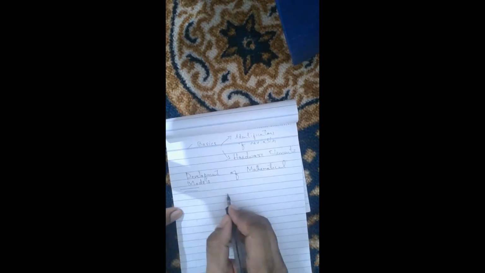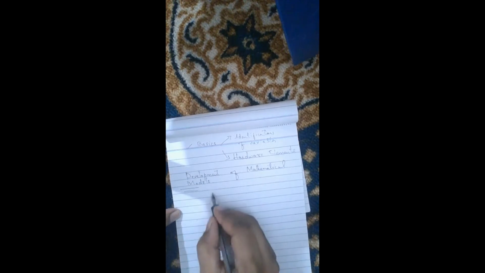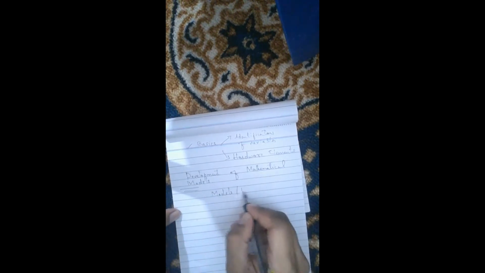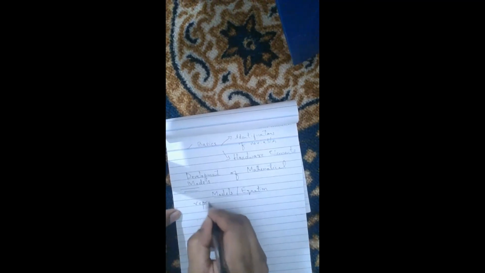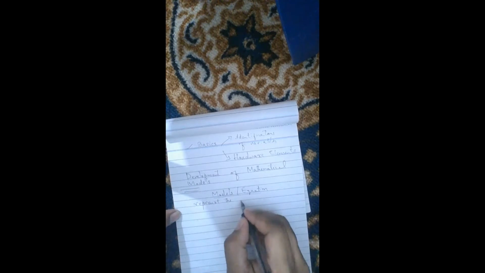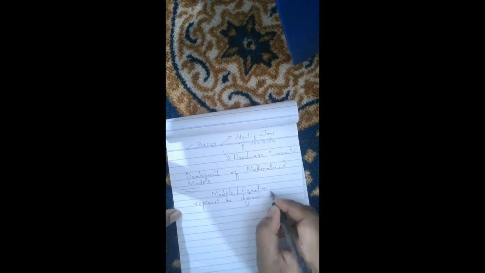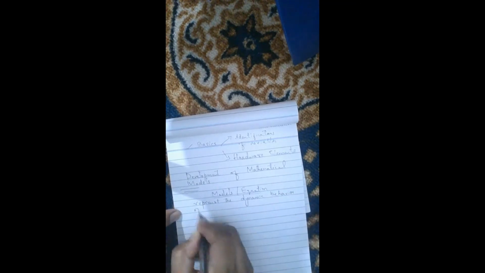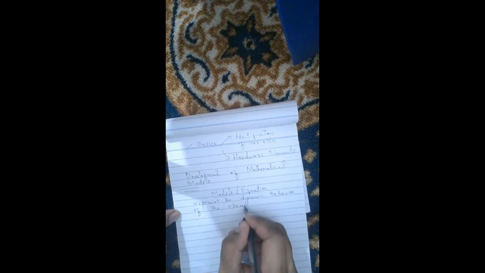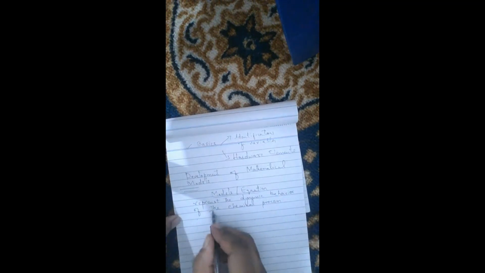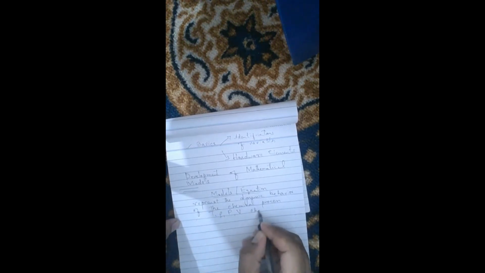First of all, in basics, for any chemical process, we have three types of models, or you can say the equation. Basically, these models represent the dynamic behavior of any chemical process with respect to time, that is, how different variables like temperature, density, pressure, volume are changing with time.